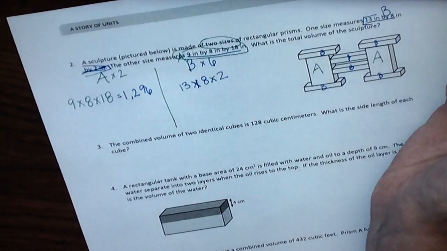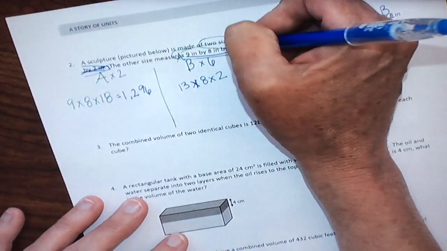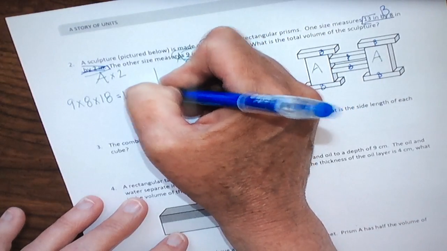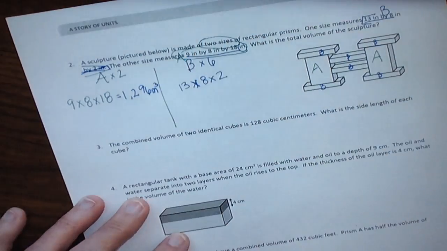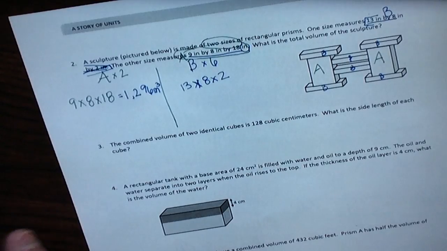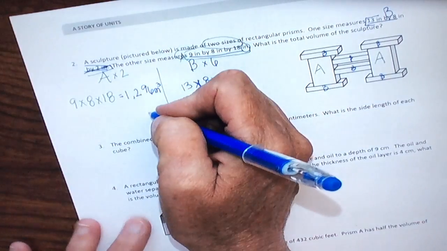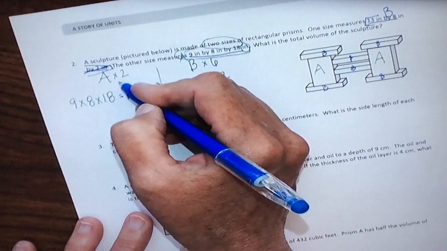1,296. What's my measurement? My units are inches, so this is inches cubed. I'm going to check my math one more time. I'm going to multiply 9 times 8 times 18. Make sure that's right again. We look all good. But remember, there's 2 of these.